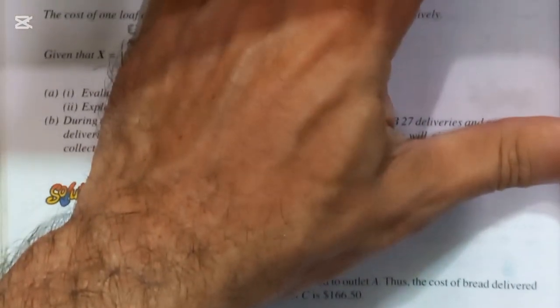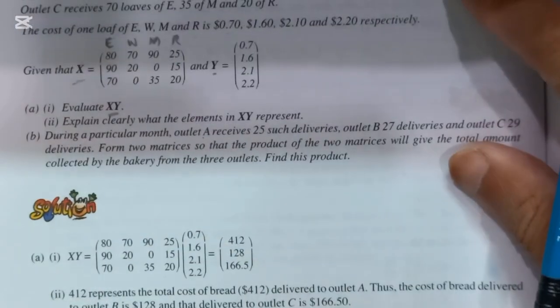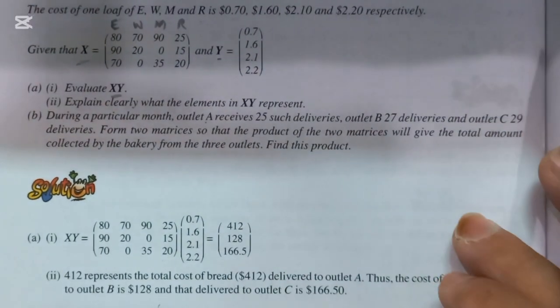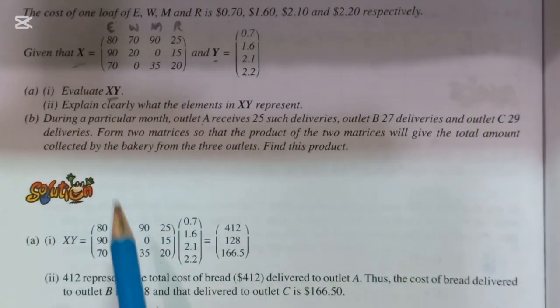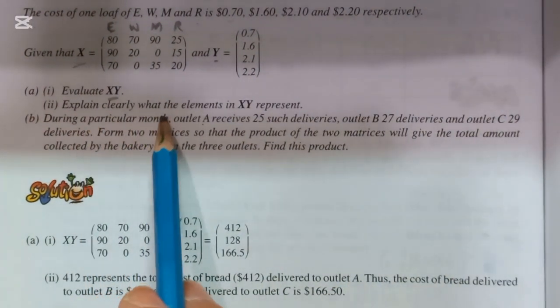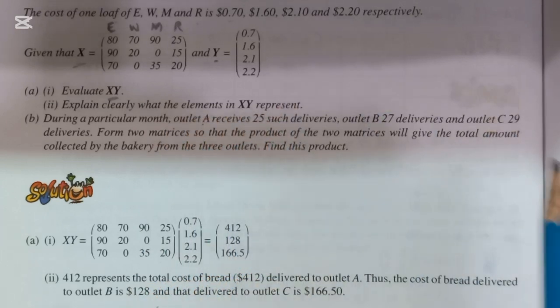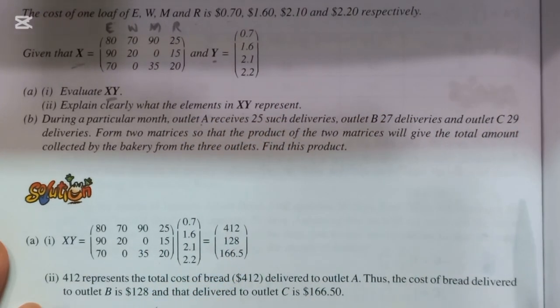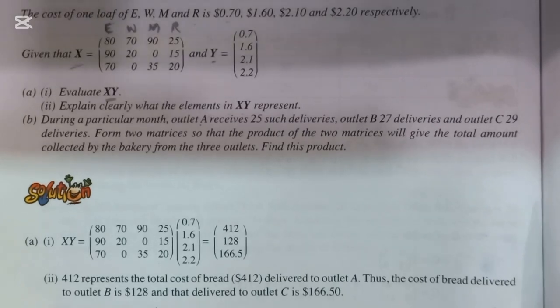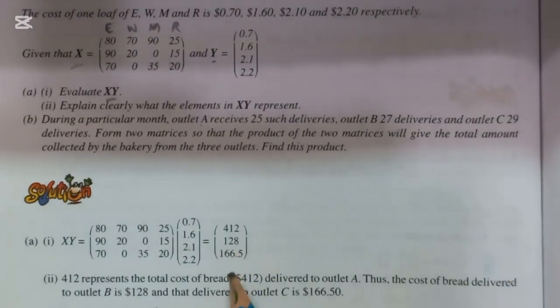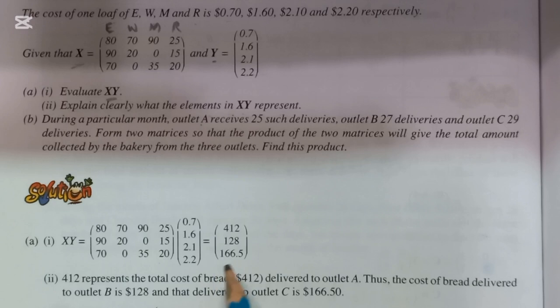Okay, in this second part, the thing that is required is, so concentrate, explain clearly what the elements in XY represent. So look now again, here are the elements given. So these are actually the total prices that are obtained from outlet 1, outlet 2 and outlet 3.